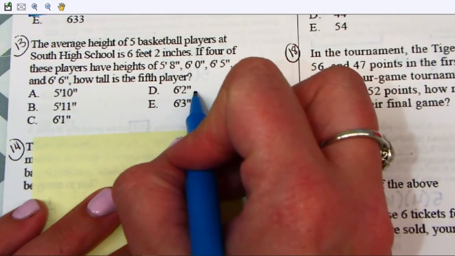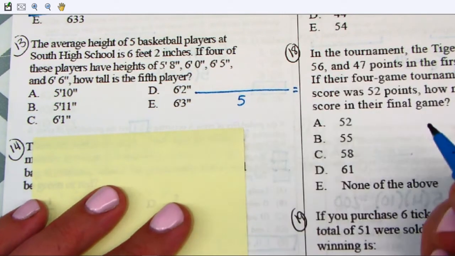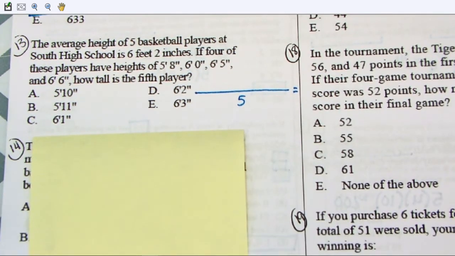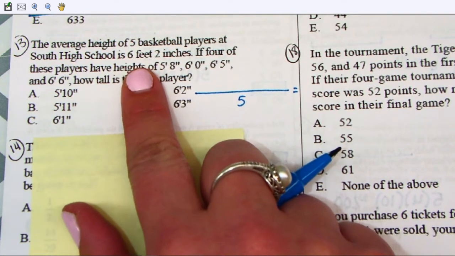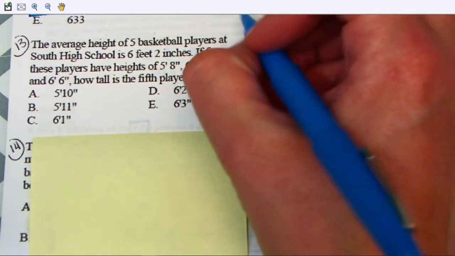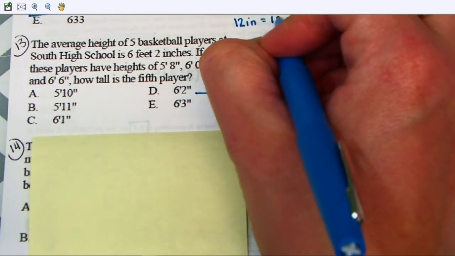When you do problems like this, we're working with 5 people. You can't compare these until you change the feet to inches, because putting 6.2 down is not the same as 6 feet 2 inches. So the thing you have to remember is that 12 inches equals 1 foot.